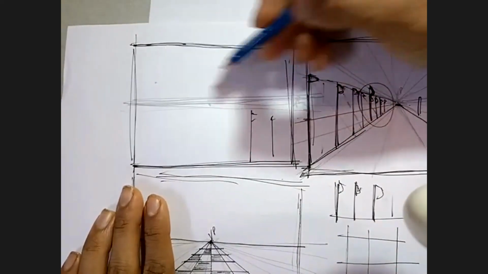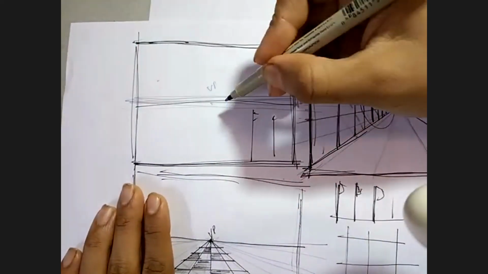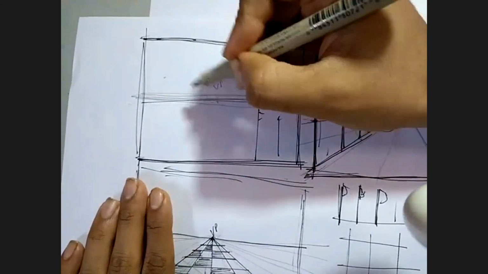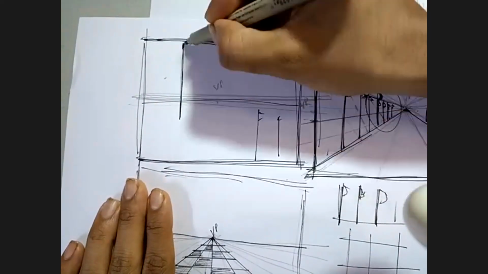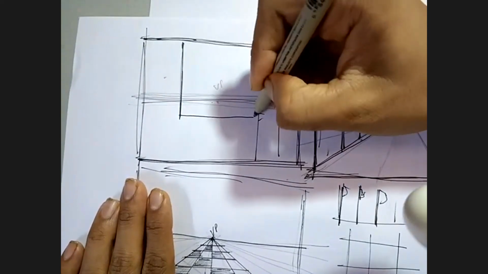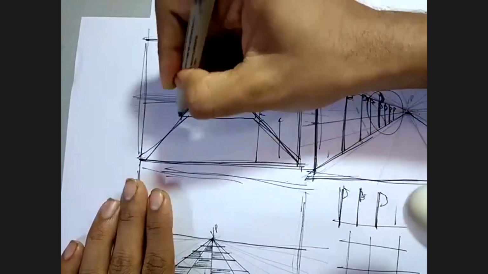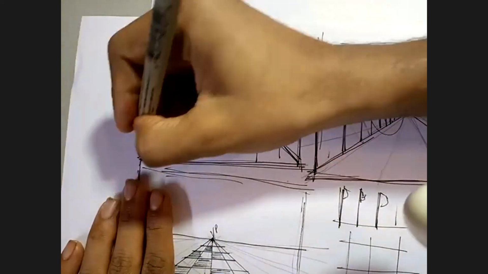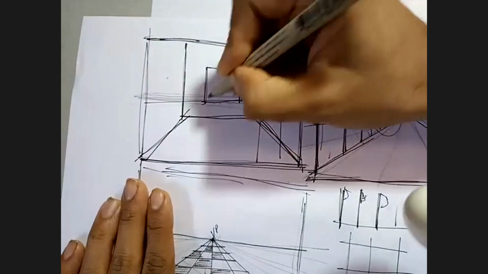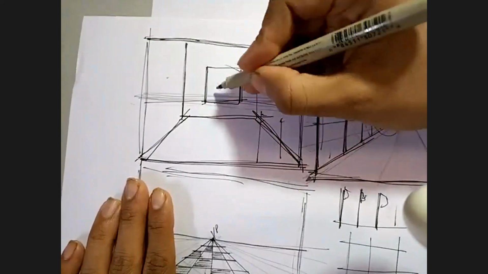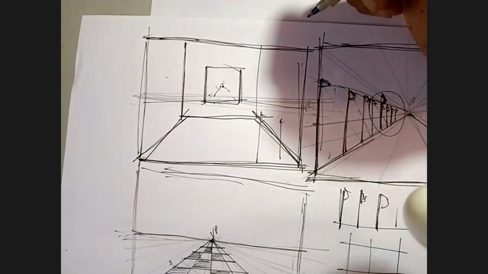So here we are placing the vanishing point here. Let's understand that in a closed room, the lines don't always go all the way to here. You could have a wall that comes here, and this could be a floor. A wall and a floor. So now this is a closed room. I could place a window here, a strip of window, which leads me to a view outside to the vanishing point. That's fine.